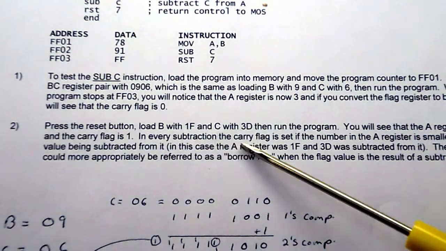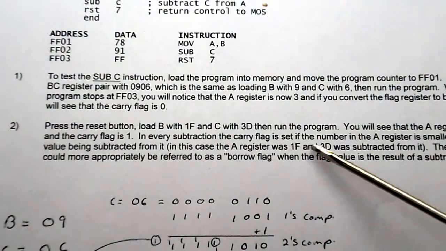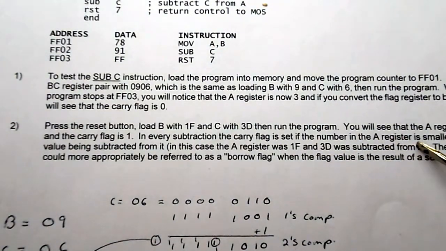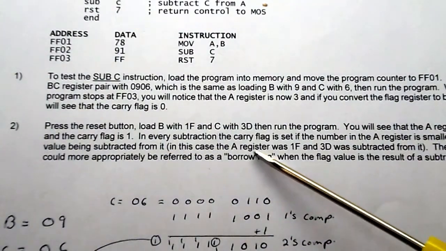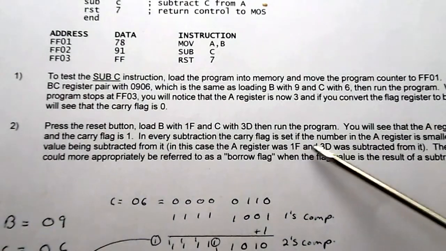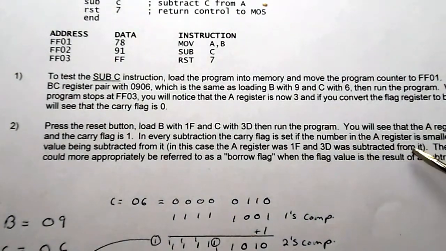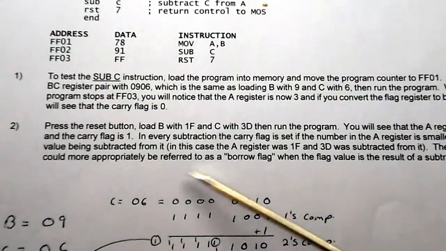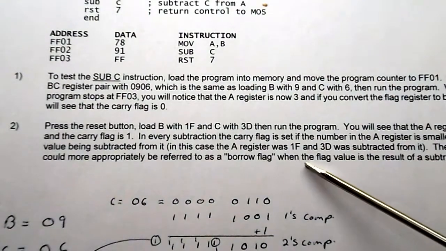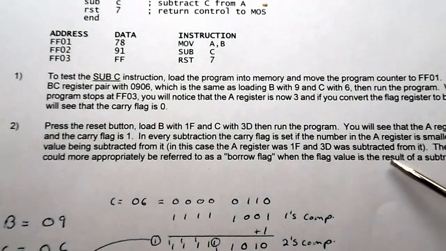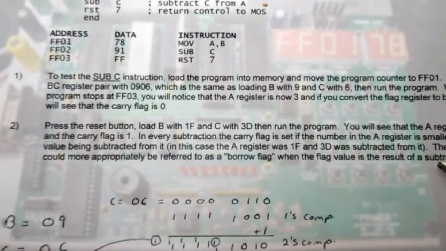In every subtraction the carry flag is set if the number in the A register is smaller than the value being subtracted from. In this case the A register was 1F and 3D was subtracted from it. In this case, the carry flag could more appropriately be referred to as the borrow flag when the flag value is the result of a subtraction.